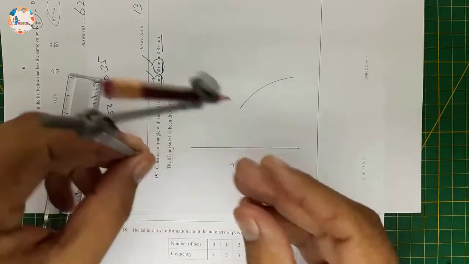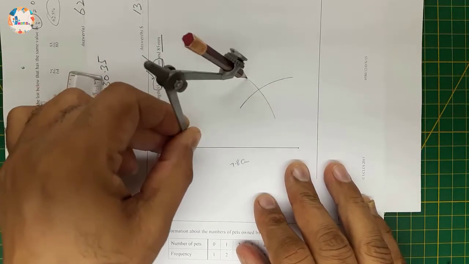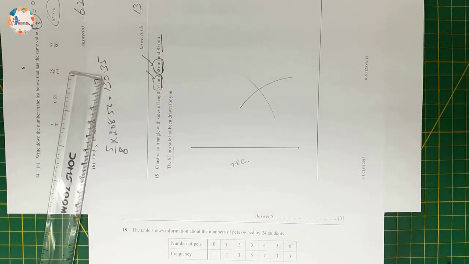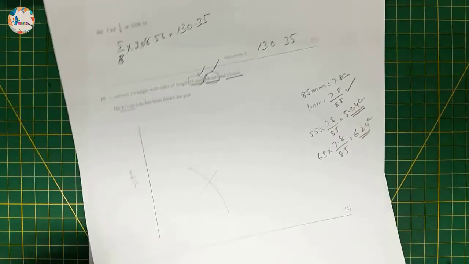So we can draw the other arc like this one, and this will be the point of intersection of the arcs.